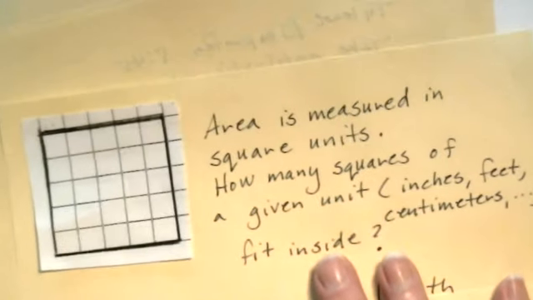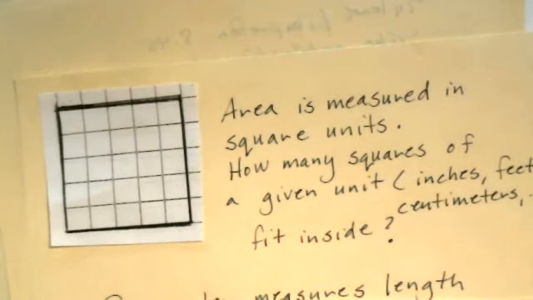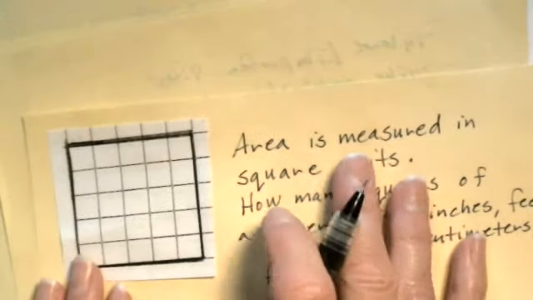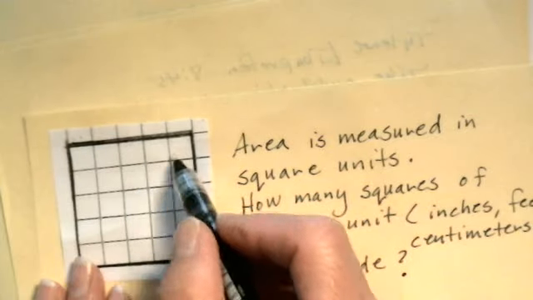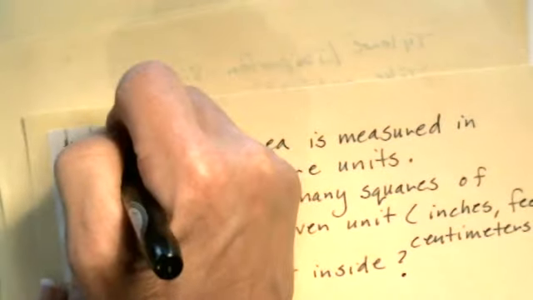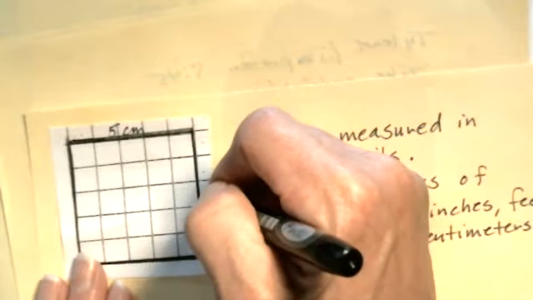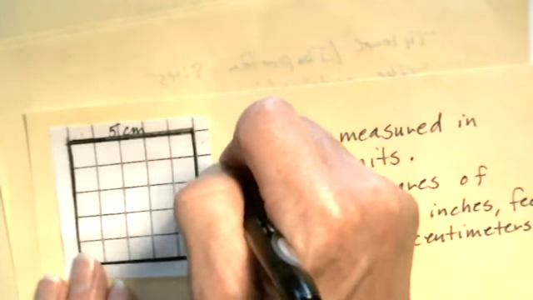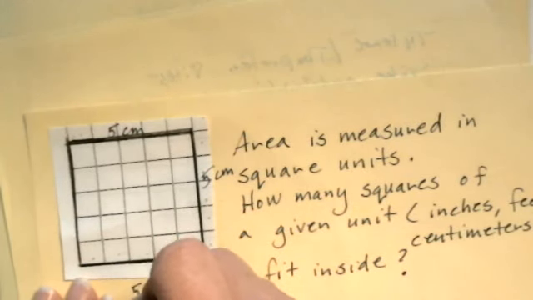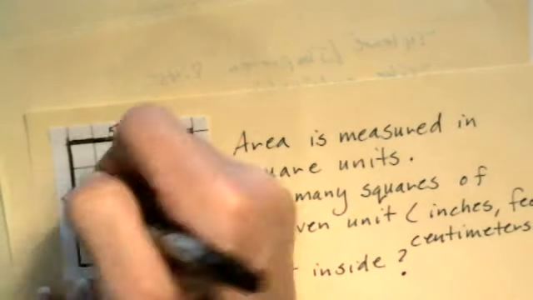So I'm going to show you how to find the area of this. Actually, it's a rectangle. No, this one's a square. I didn't even realize I was making a square. Okay, so I just said that these were centimeter squares. So going across 1, 2, 3, 4, 5, that means this is 5 centimeters long. This is also 5 centimeters, and this is 5 centimeters, and 5 centimeters.